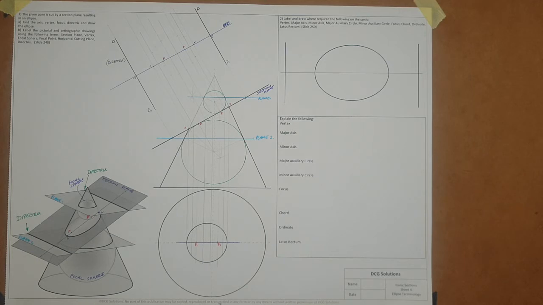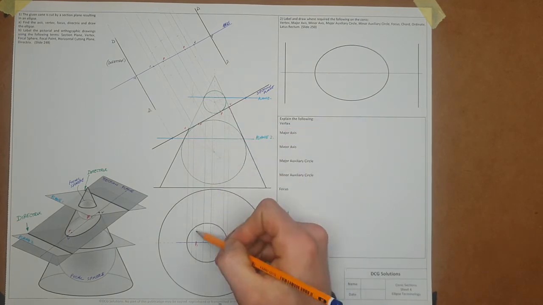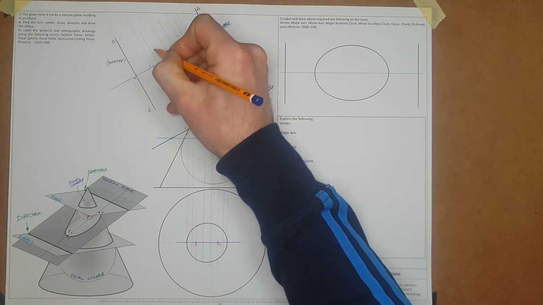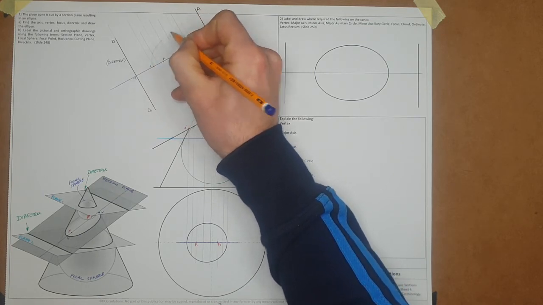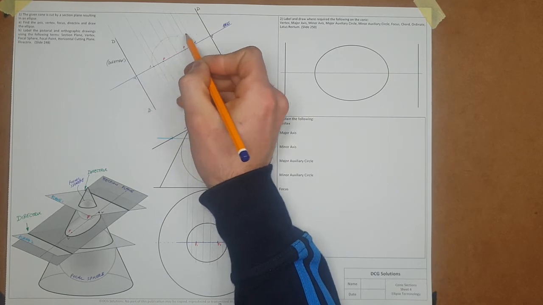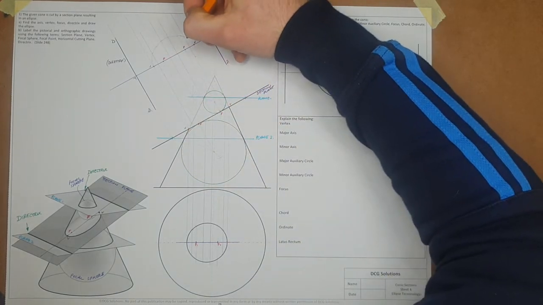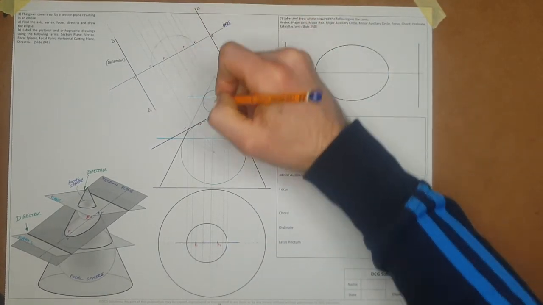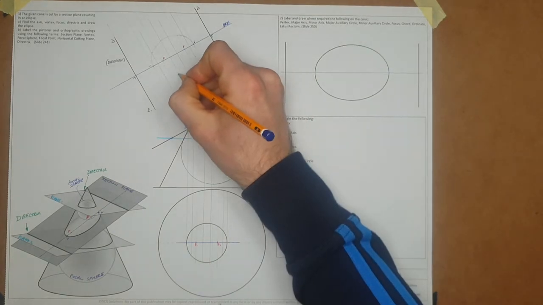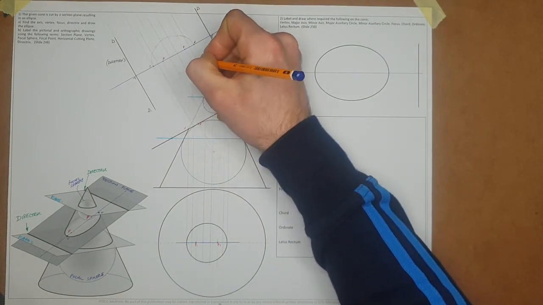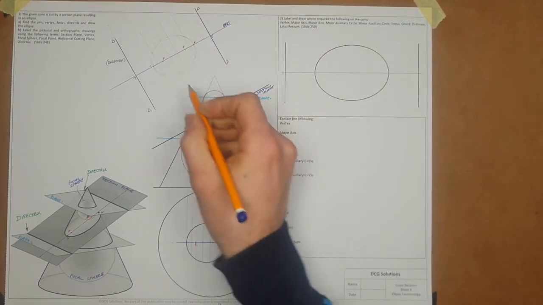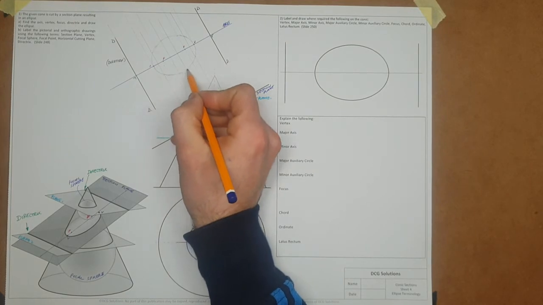On that auxiliary view now, I've plotted out a range of points, all taken from the section plane and widths established from plan. There's our ellipse.